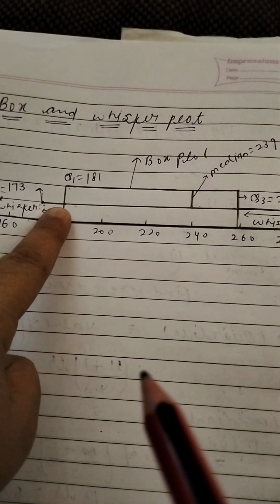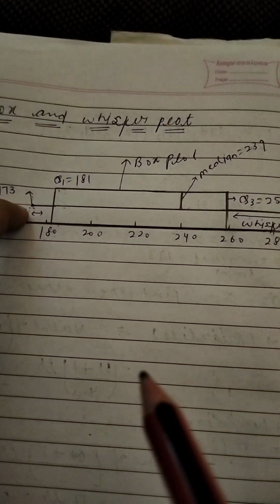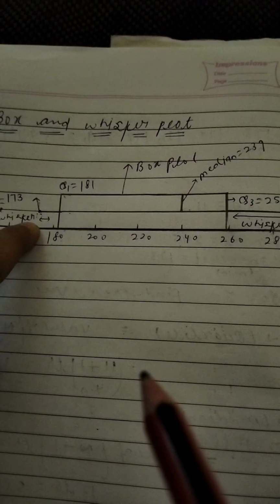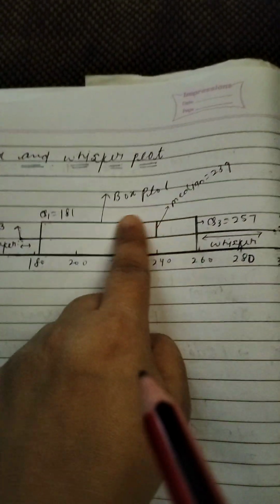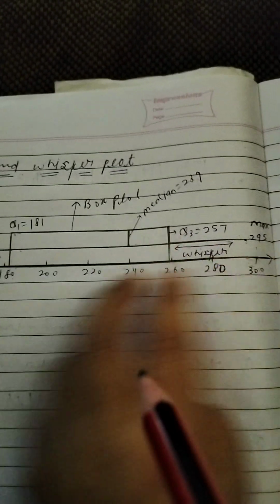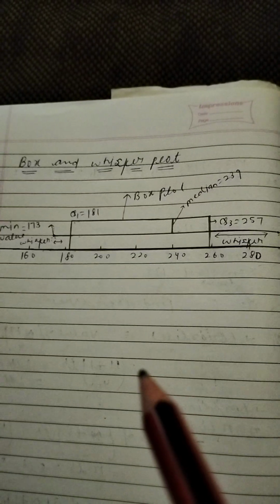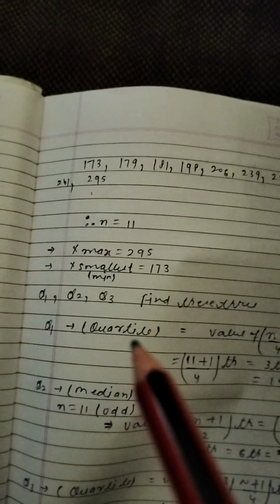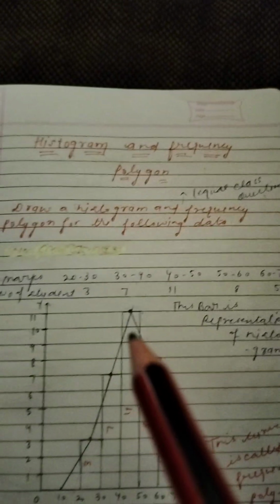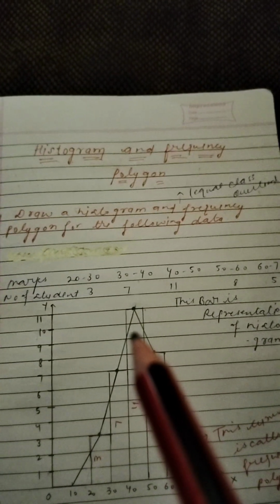Same from Q1 to this point, the minimum value, this is also called a whisker. So the box is the box plot and these sides are called whiskers. I hope you understand this. If you do not understand, just let me know. We have only one lecture now because Tuesday will be off, so on Monday we are going to cover your doubts.